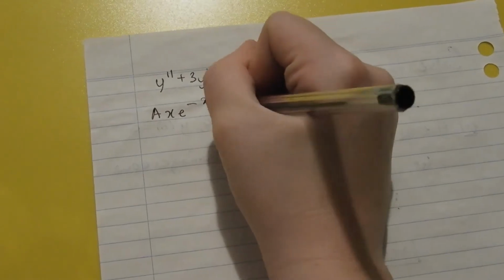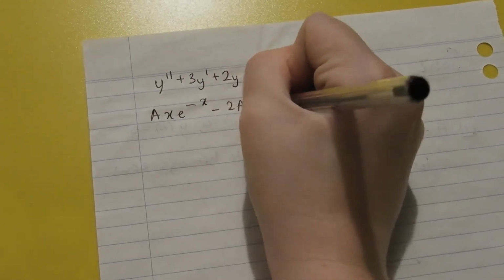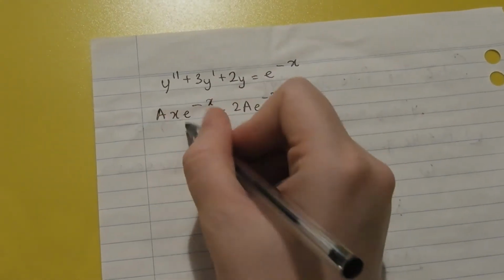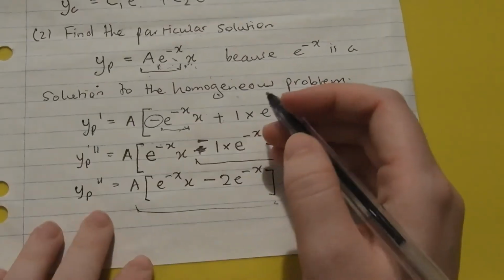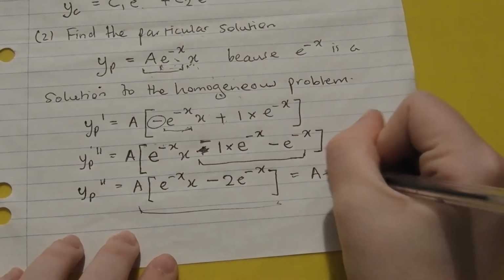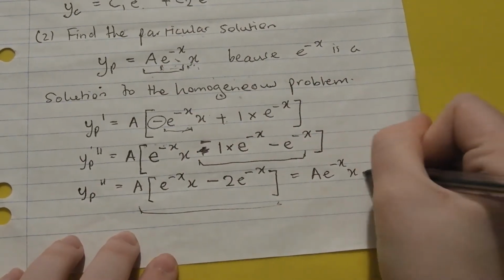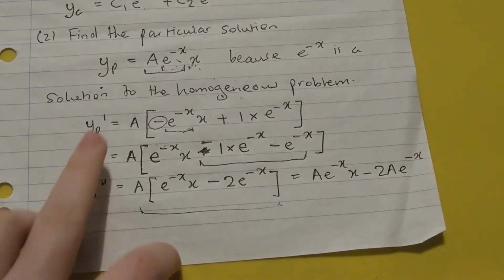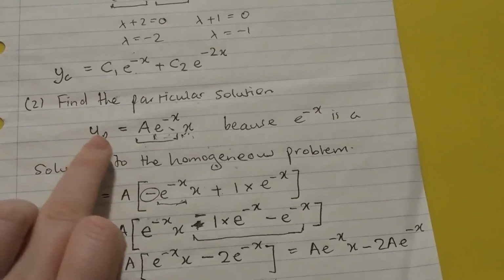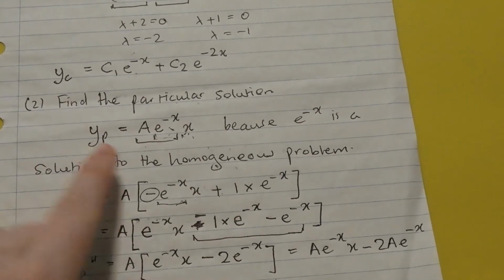So it was ax e to the negative x minus 2a e to the negative x. All I've done is pulled in the a now. Before, a was just out the front, so now I multiply it in. So this will be a e to the negative x, x minus 2a e to the negative x. And we can do the same for yp dash, and yp doesn't need to be expanded in.